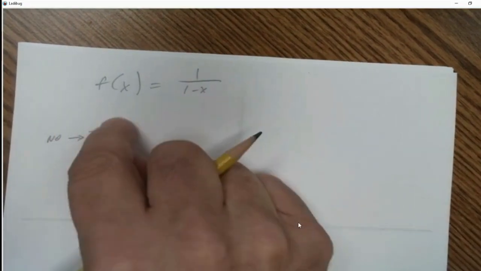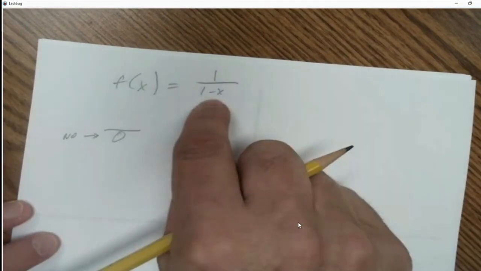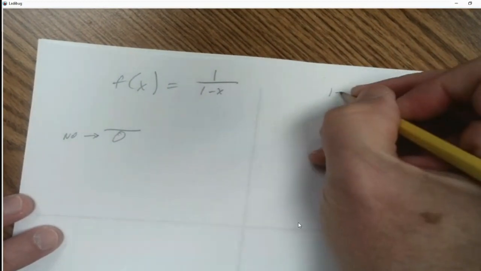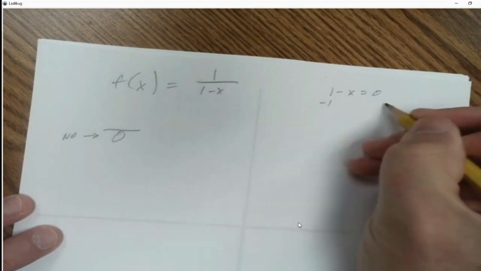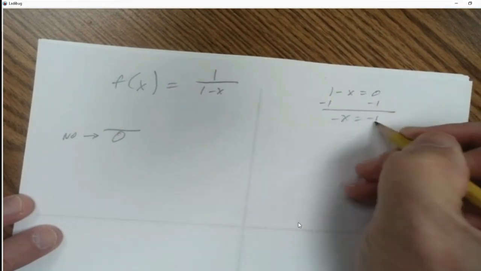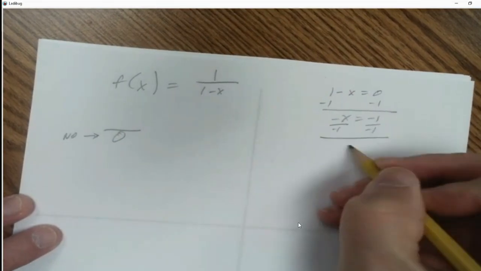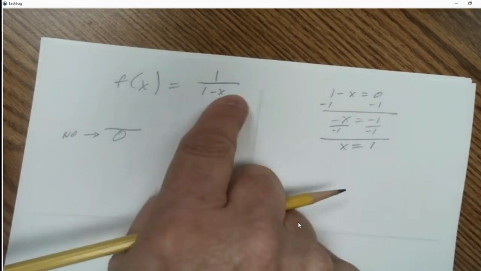A fraction says take the number on top divided by the number on the bottom. We cannot divide by 0. So anytime that this is a 0, that is not valid. So when is that 0? 1 minus x equals 0. Subtract 1 from both sides. Negative x equals negative 1. Divide by negative 1. When x equals 1, this is 0. 1 minus 1 equals 0.